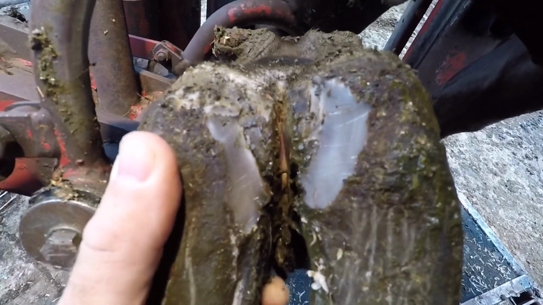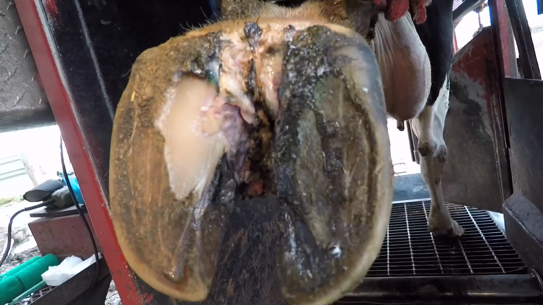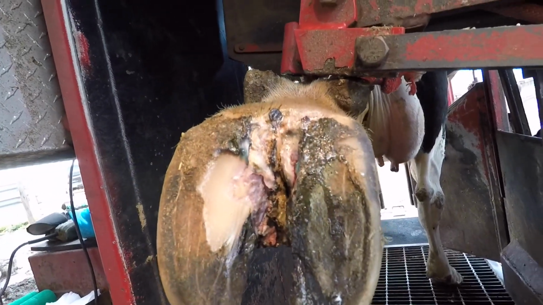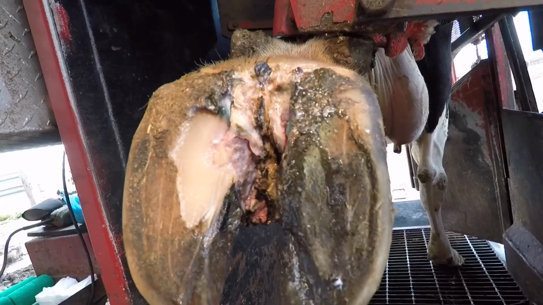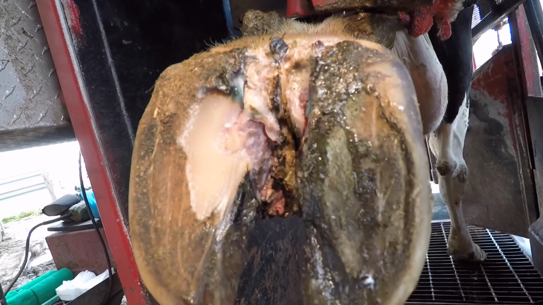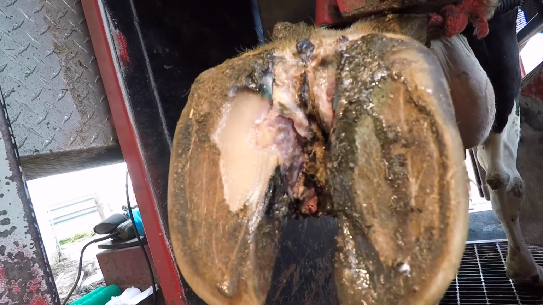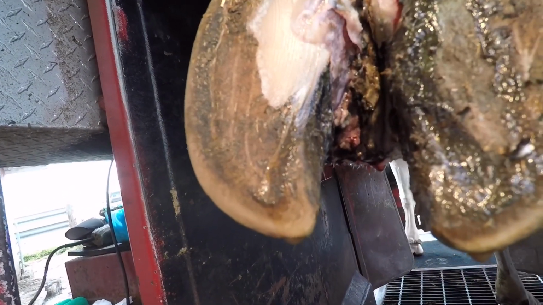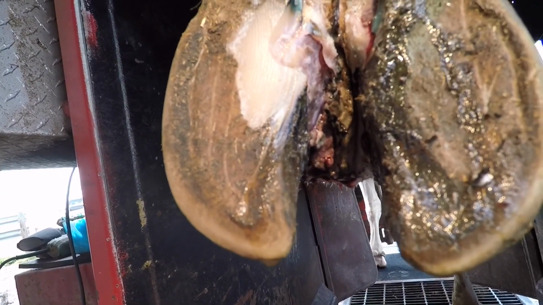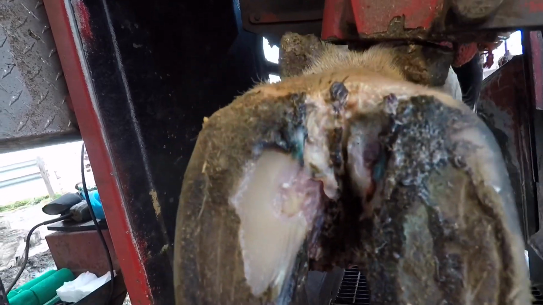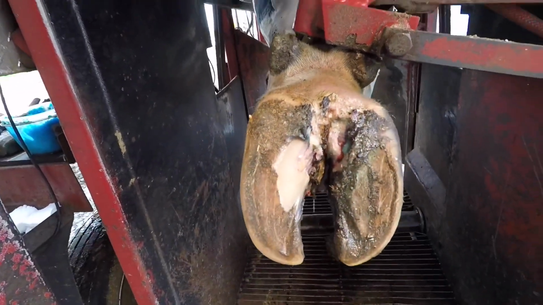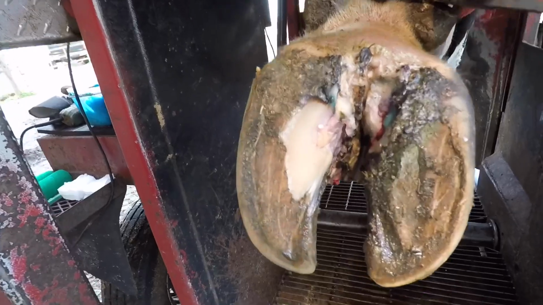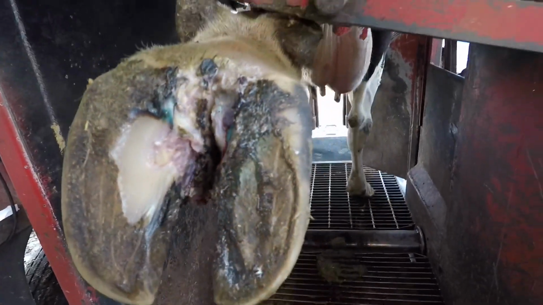This next one that you're going to see has much more progressed, and you can see the level of damage that's been done inside this foot. We've got wall separation, and you can see that tissue that's being destroyed there and affected by that bacteria. The treatments are going to be pretty similar. In this more severe case, we're going to have to remove some loose horn. In that other case, we're not. It's simply going to be a cleanup and treatment, and it'll go away.